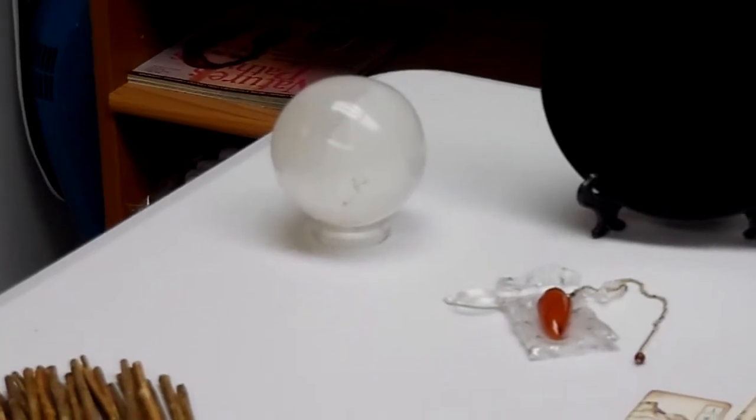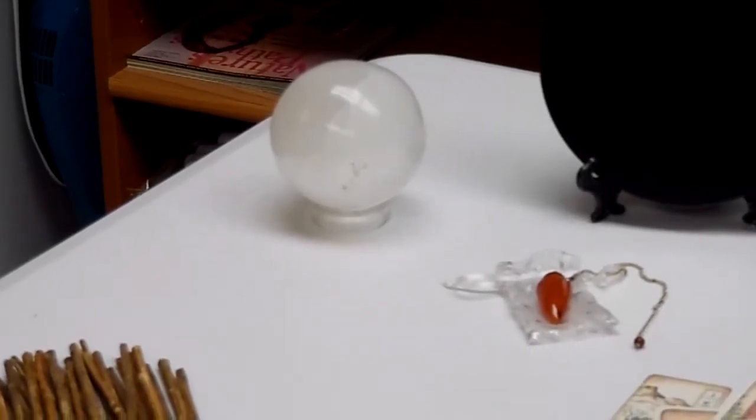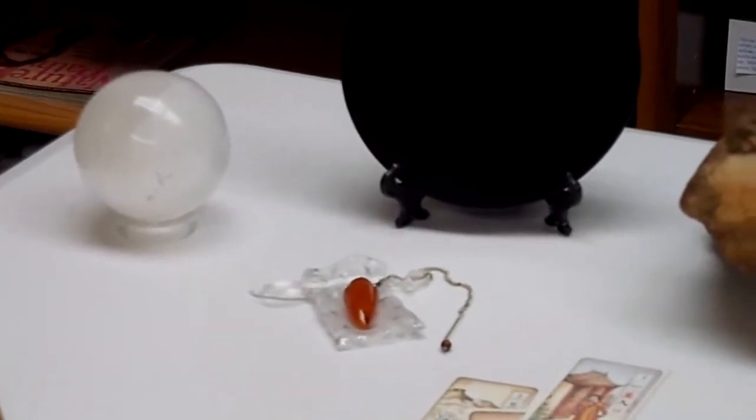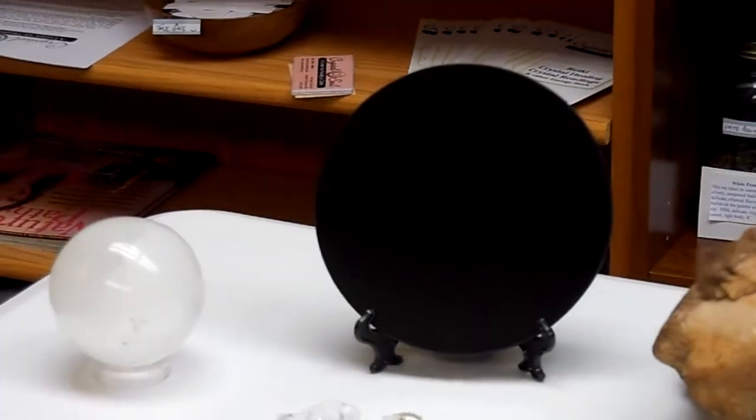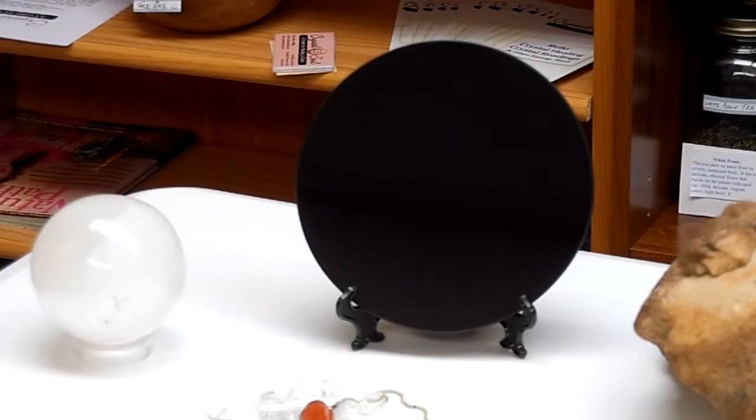To the back, that is a selenite ball, or a version of a crystal ball that you would use for scrying. Right next to it, that big black disc, that's a reflective disc known as a magic mirror or a black mirror. And this is something that you would look into to see different shapes or images come to you.